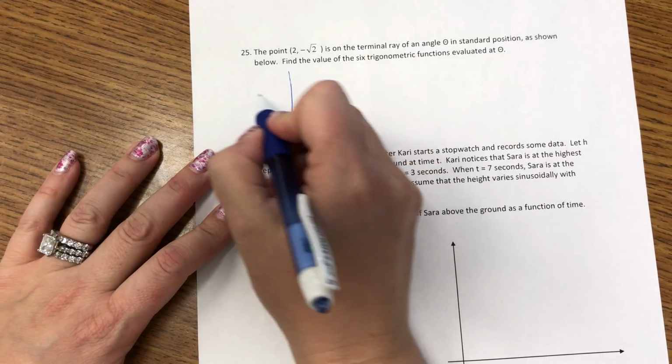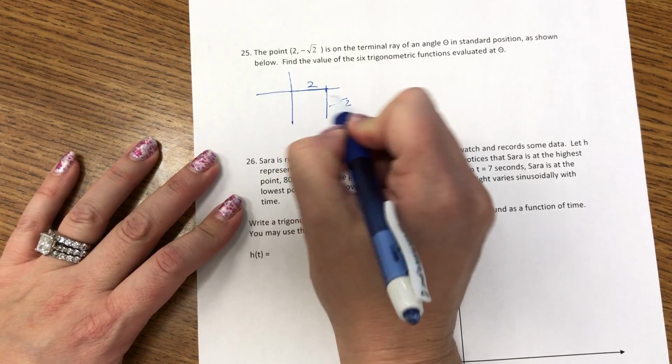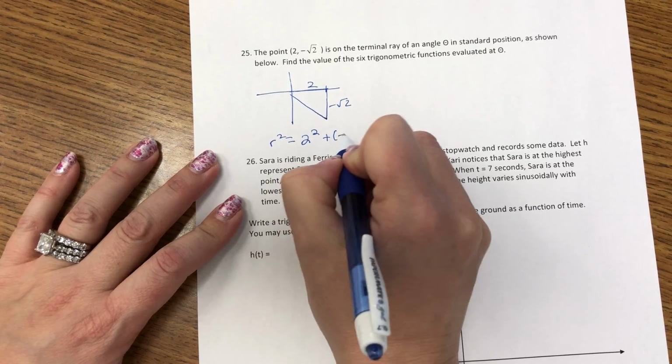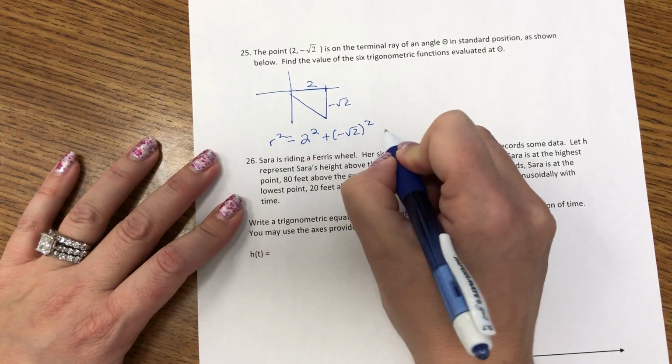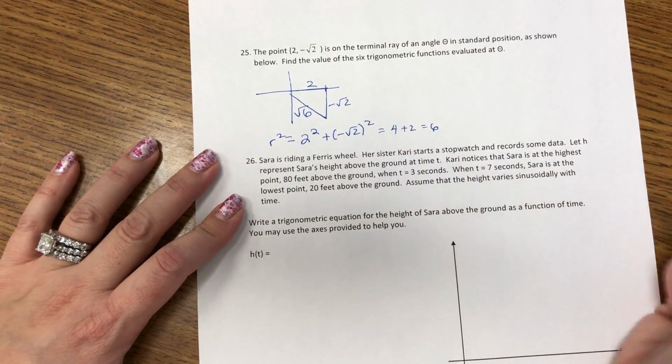One more of these in number 25. To the right 2, down √2. So r squared is 2 squared plus -√2 squared, which is 4 plus 2. So that is the square root of 6.